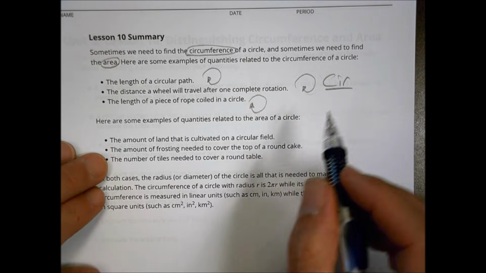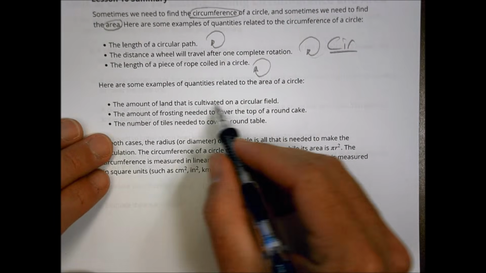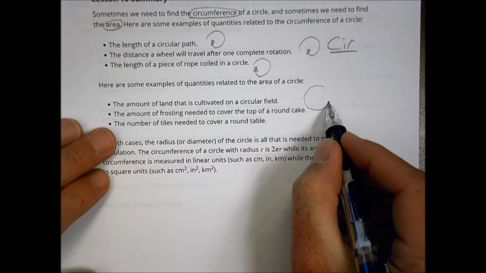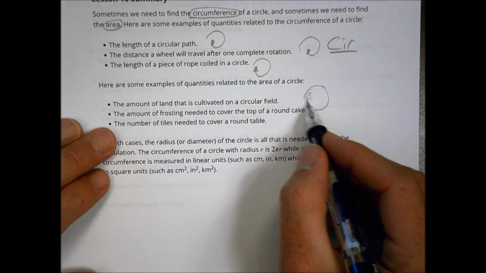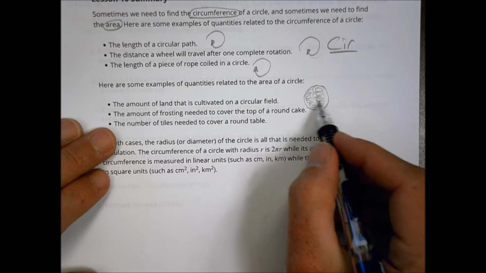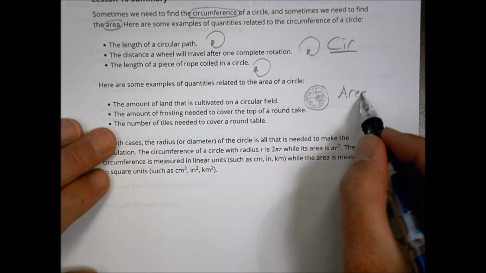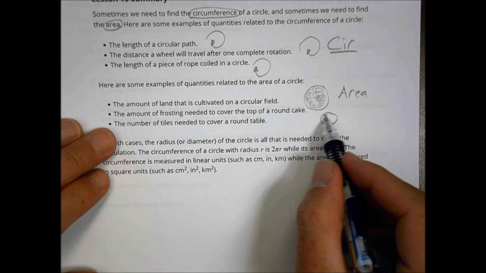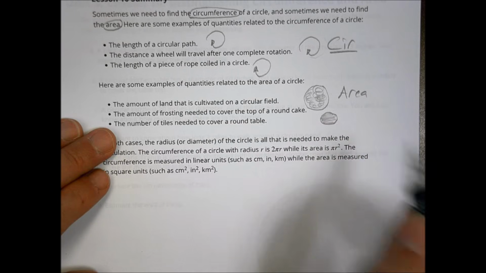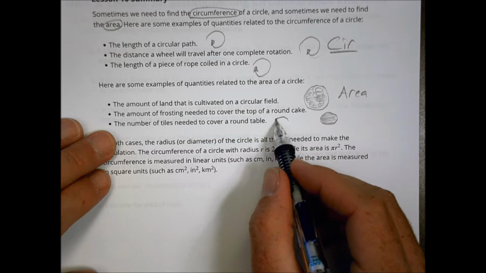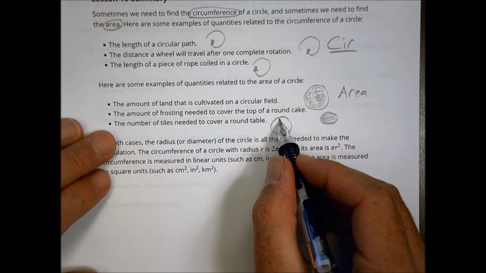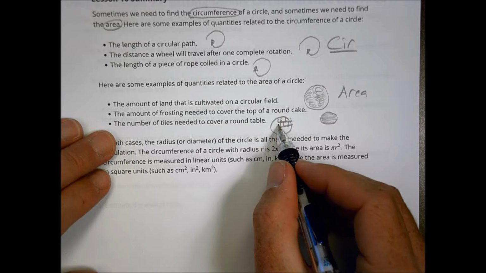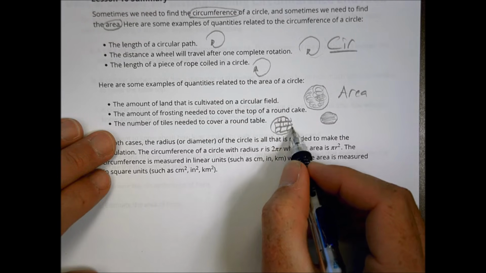Now here are ones with our area. The amount of land that is cultivated on a circular field. So here's our field, and we're talking about the land that's cultivated in that field. The space inside is the area. The amount of frosting needed to cover the top of a round cake. Again, we're covering, so that's area. And the number of tiles needed to cover a round table. So if we have tiles all over that, again, we're talking about area, because we're covering something up.